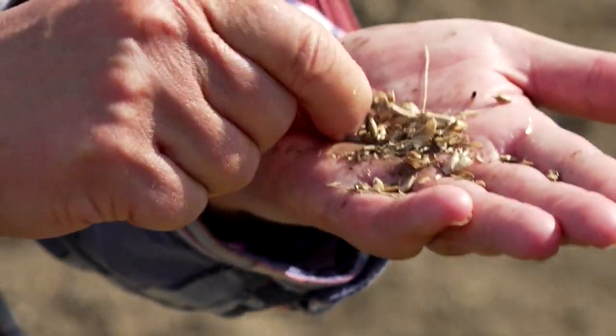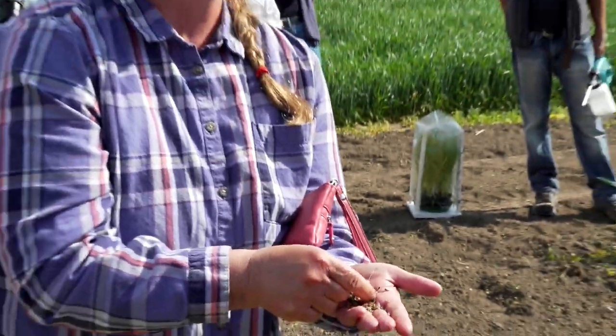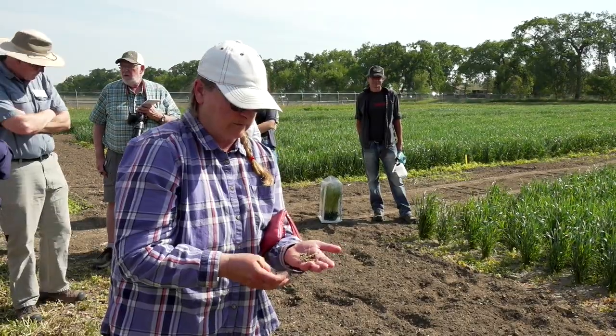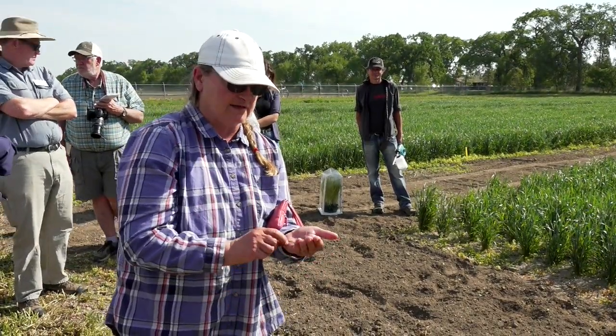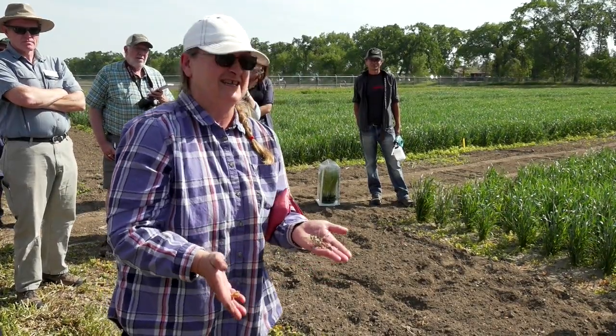Sometimes the whole head will become infected, sometimes more one side. But it's usually dwarf bunt that travels up one side of the head. Common bunt usually goes on both sides, and sometimes it's just the bottom florets. But stinking smut.